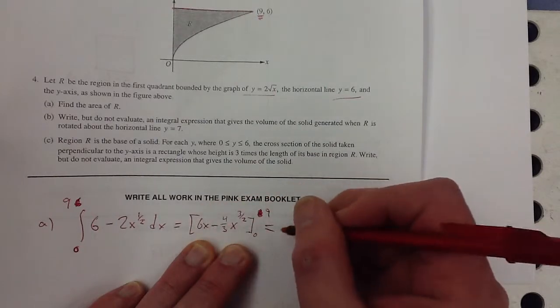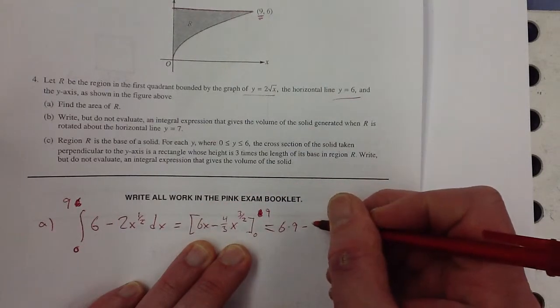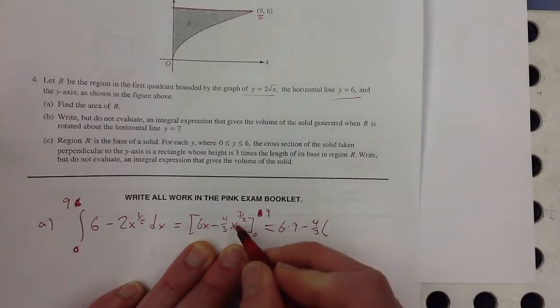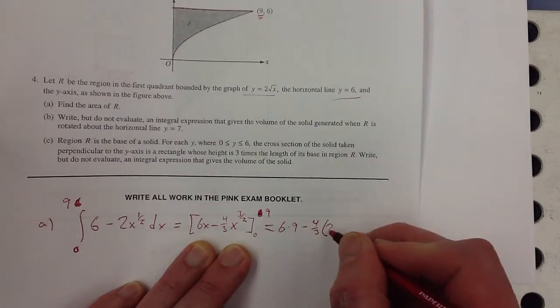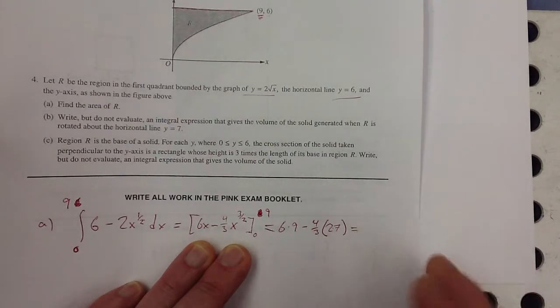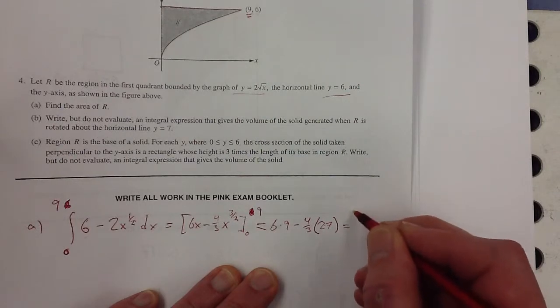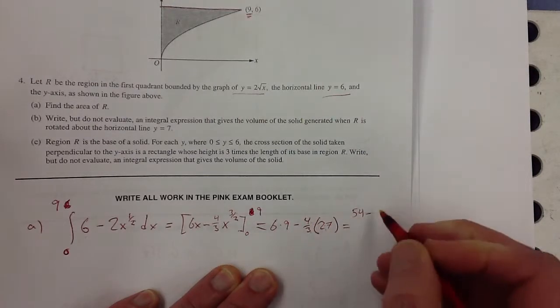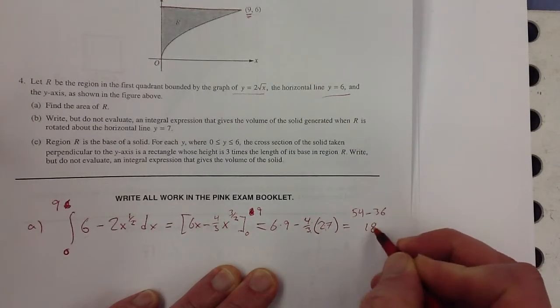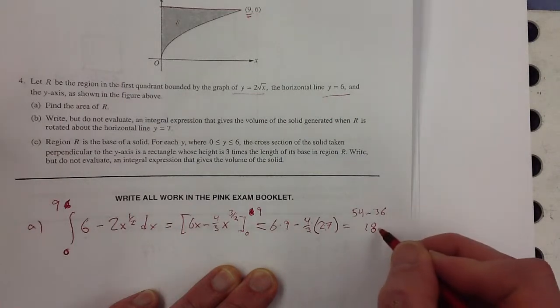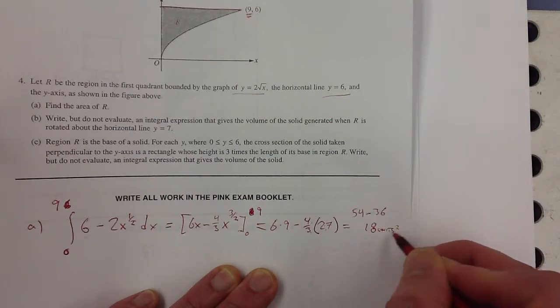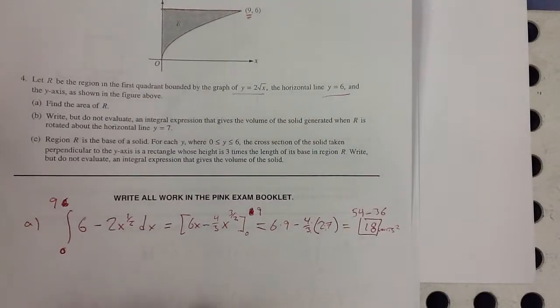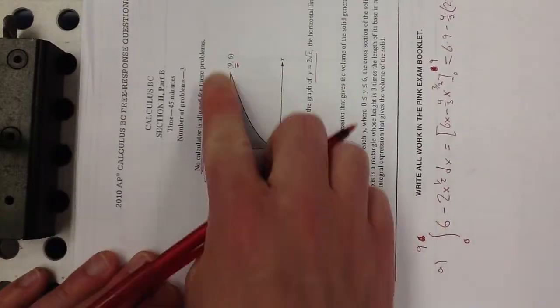I get 6 times 9 minus 4/3 times 9 to the 3/2. That means the square root of 9, which is 3, cubed, which is 27. And that's 54 minus 1/3 of 27 is 9, times 4 is 36, which is 18. You could put square units if you want, but they didn't give any units here, so that's not really necessary. So that's 18.